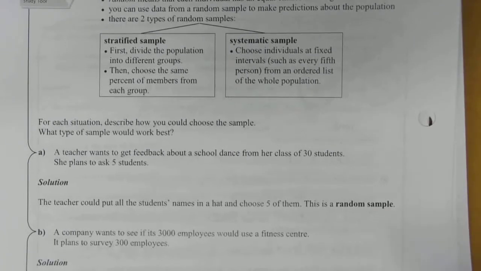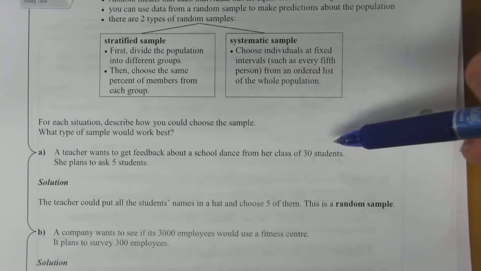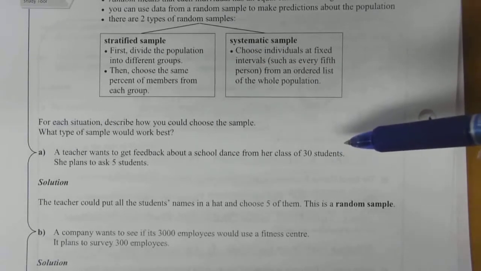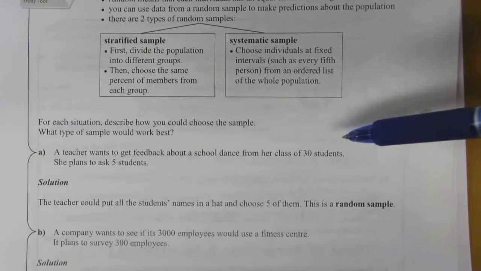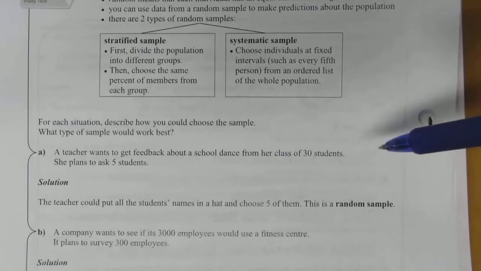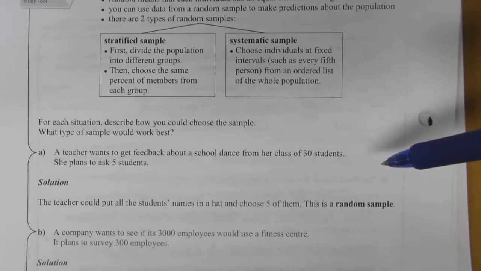For each situation below, describe how you would choose the sample. What type of sample would work best? A teacher wants to get feedback about a school dance from her class of 30 students. She plans to ask 5 students. The teacher could put all the students' names in a hat and choose 5 of them out. This would be considered random. It would be a random sample.